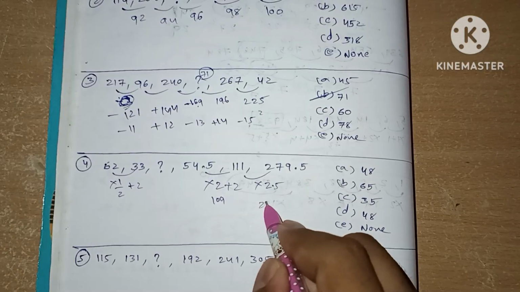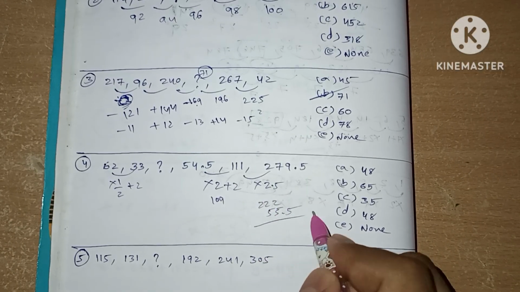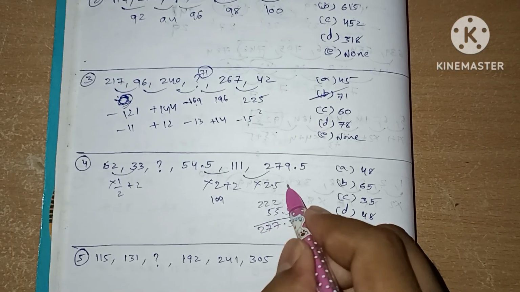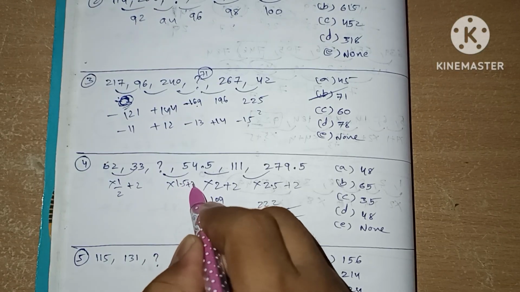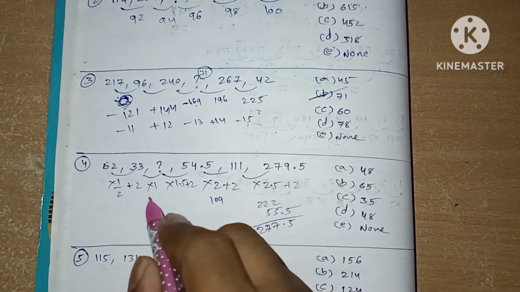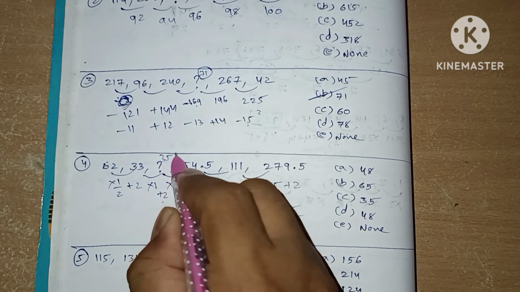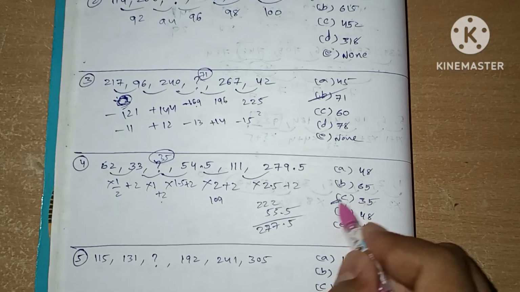This will be 222 plus 50, 5.5. We get 772 plus 2. So it must be into 1.5 plus 2. This is into 1 plus 2. 33, 1 times 33 plus 2, 35. So answer is 35. Option C is our answer.